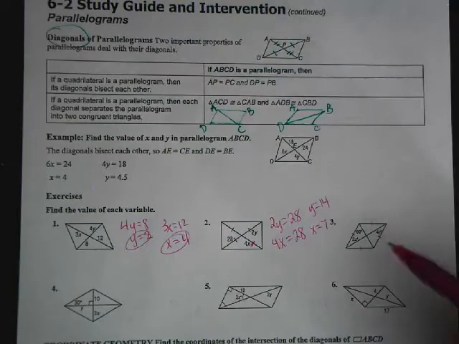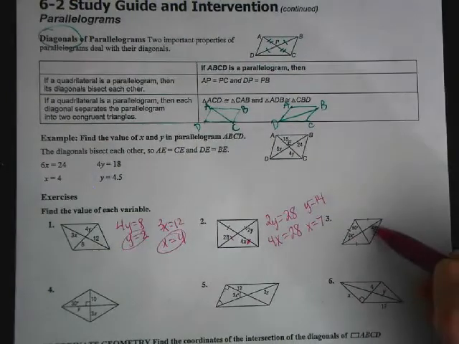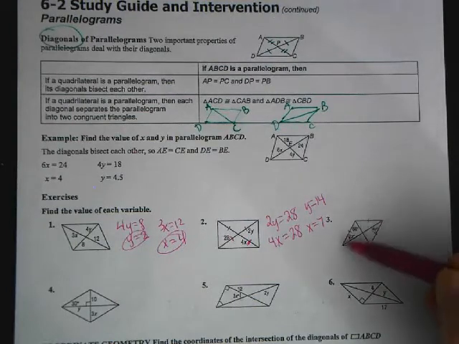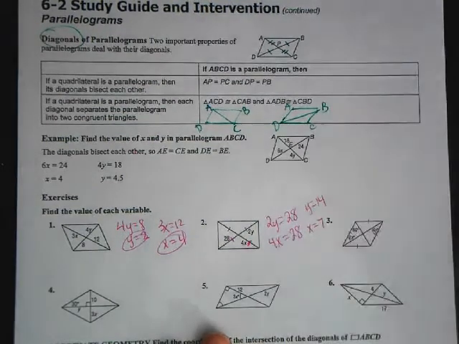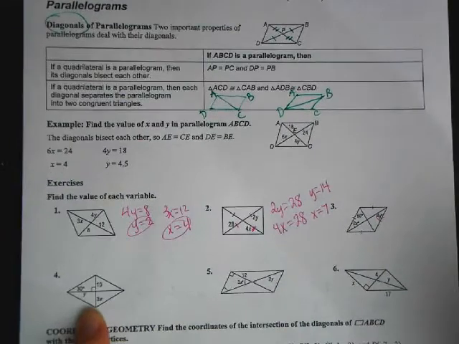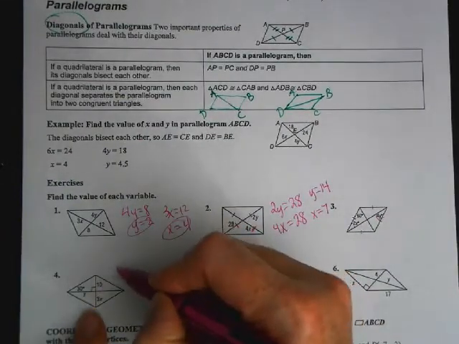Where were we? So you could do some alternate interior angle business here. There is a theorem that talks about what kind of triangles these create, but I don't think we've done it yet, so I don't like this question. We'll ignore it. But this one, okay, so we know we can set 3x equal to 10.